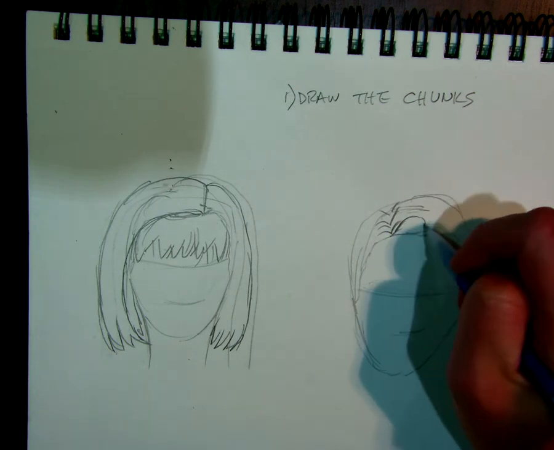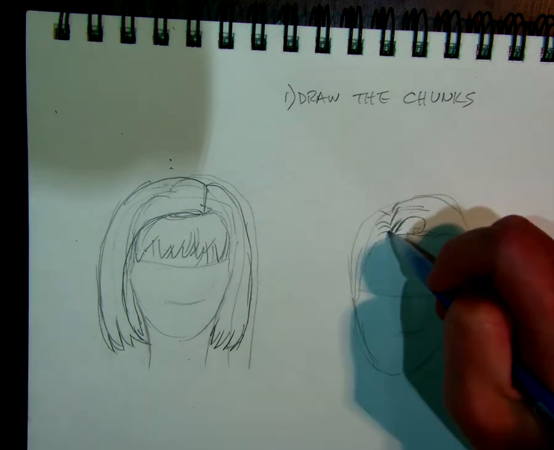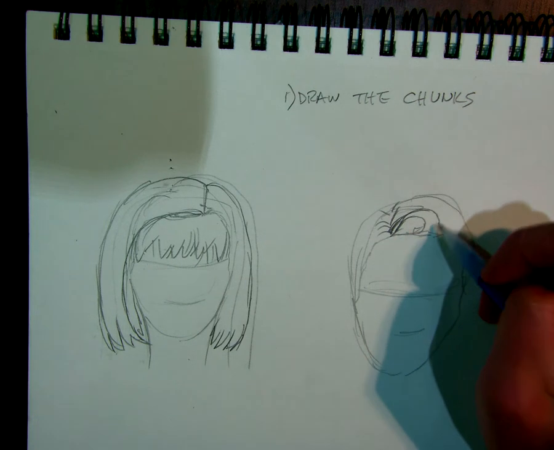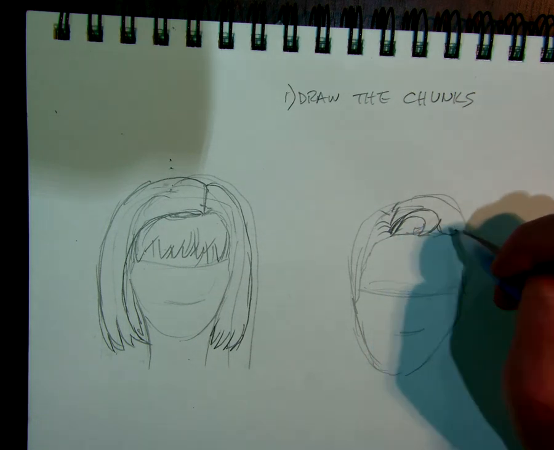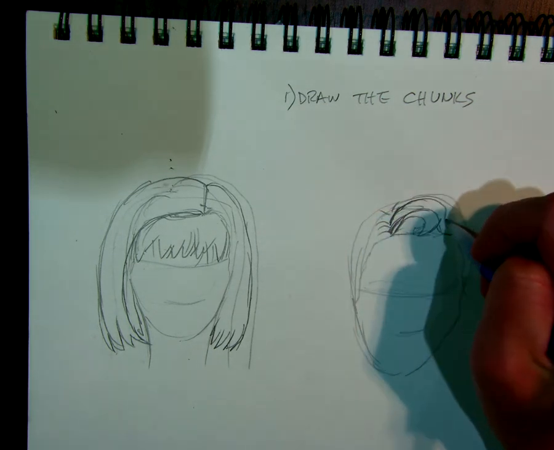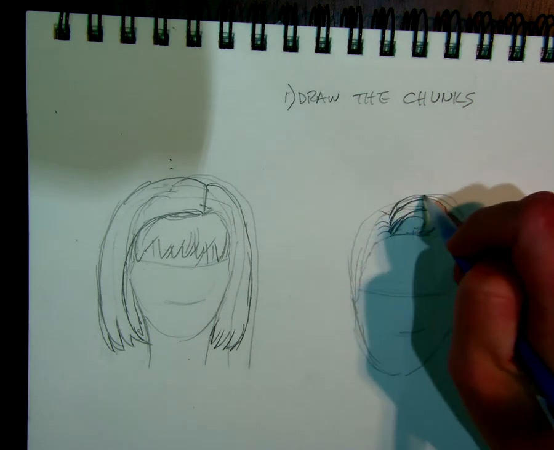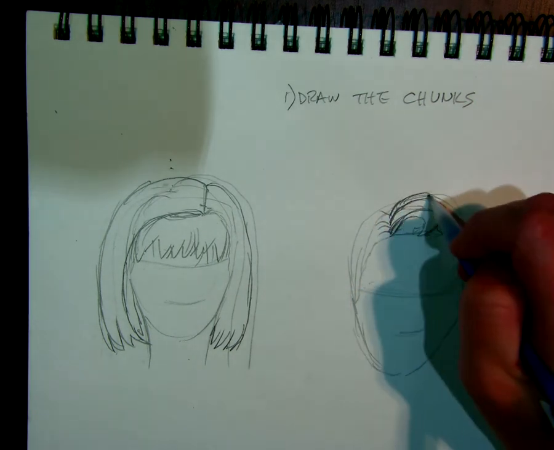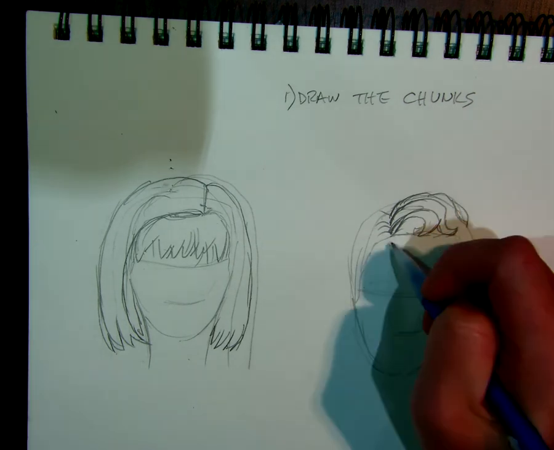So if I'm going to have curly, or let's say maybe wavy hair, and I'm going to make this more short, I'm not looking at a picture, so I'm just making it up, but hair is not about getting it identical like the rest of the portrait. It's about getting the feeling of that hair.